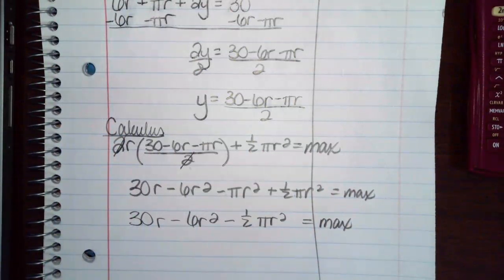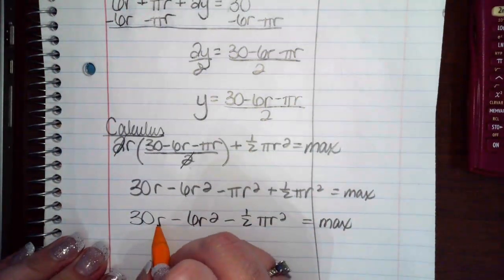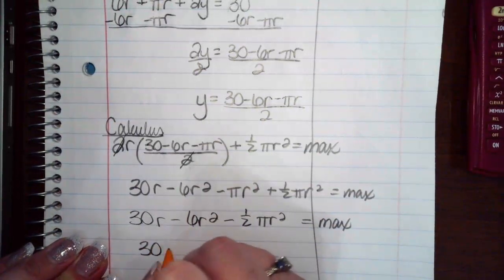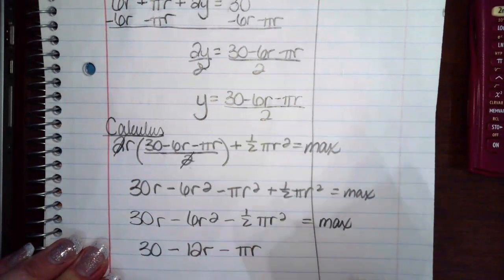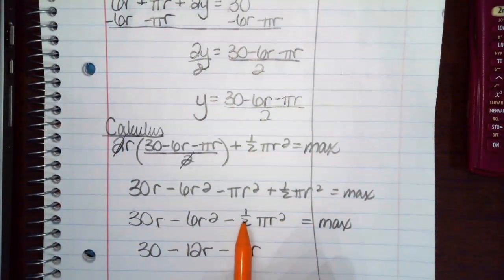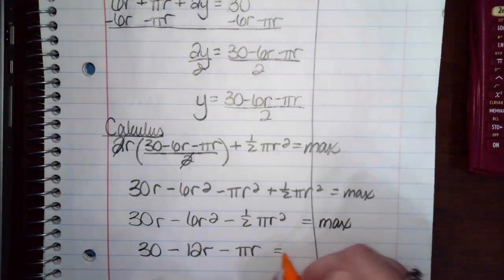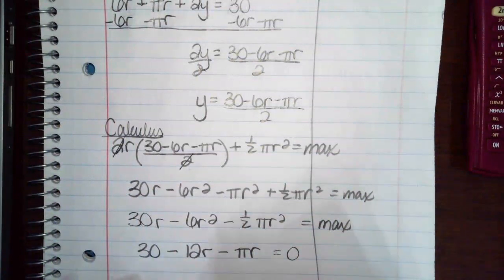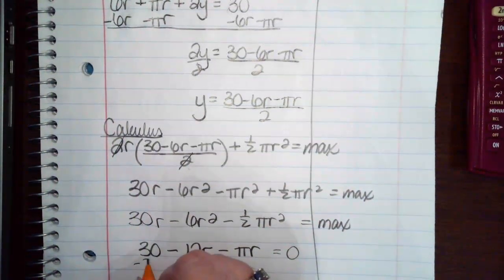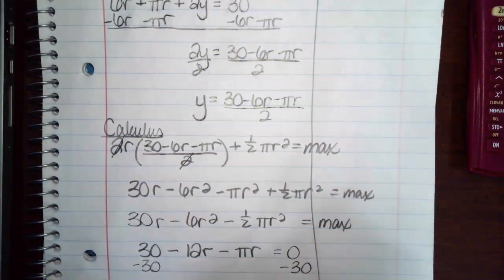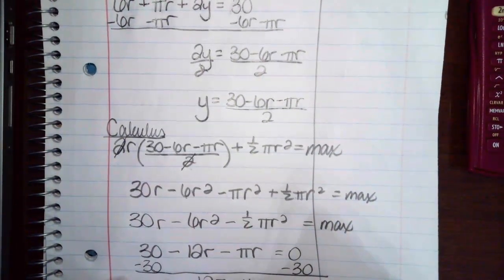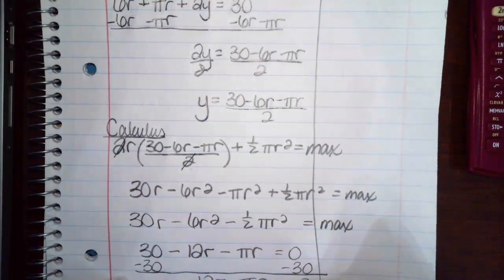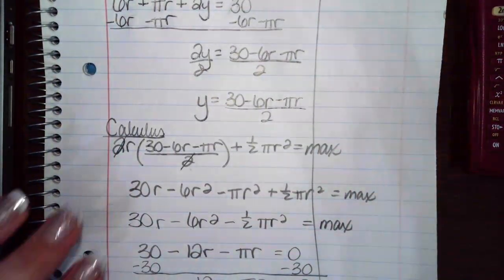And now I'm ready to take a derivative. So the derivative of 30r is 30 minus 12r minus pi r. So this 2 drops down and reduces with a 1/2. And that's going to be equal to 0. So I'm going to subtract 30 from both sides. And then I can divide.